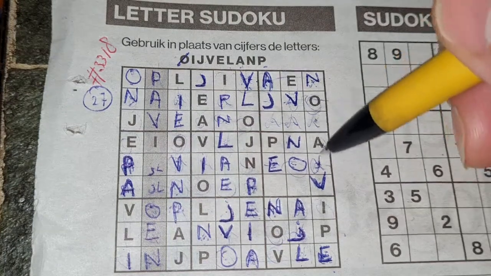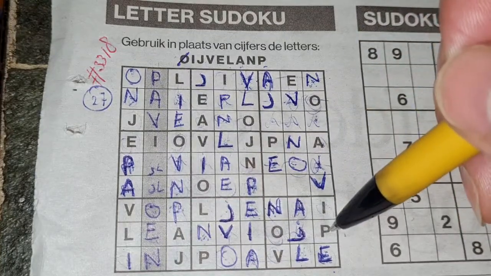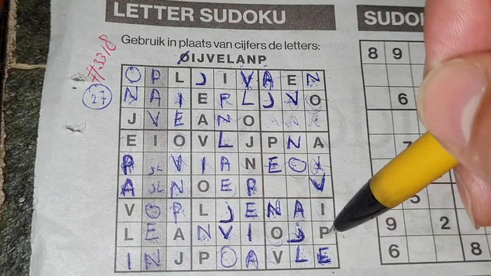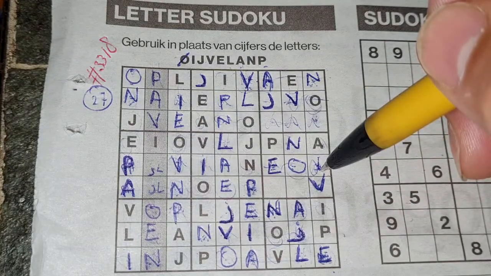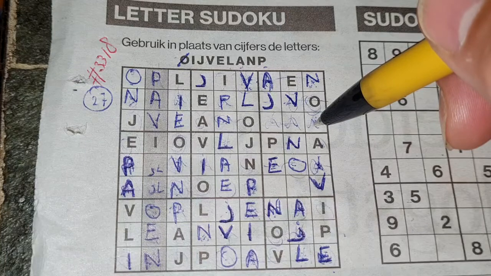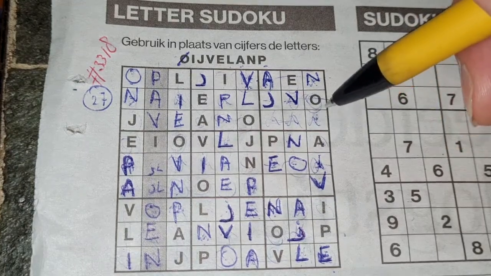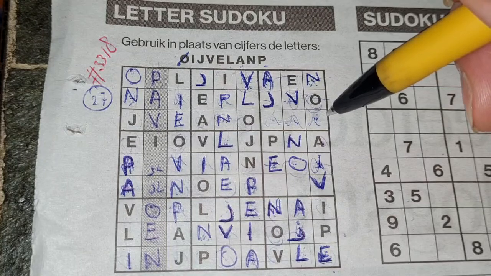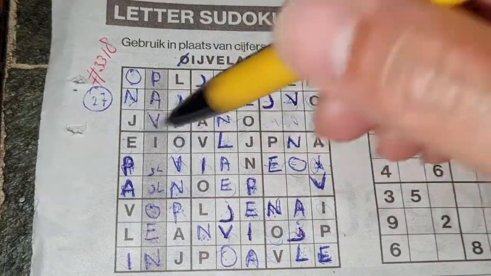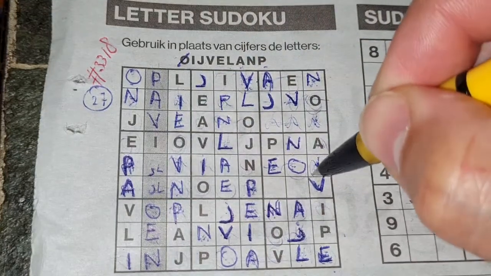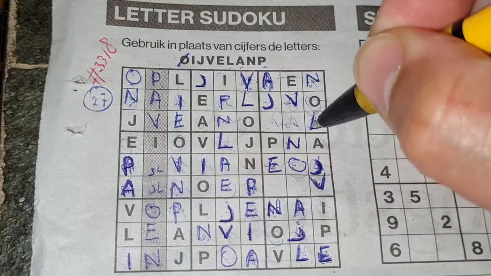Two missing letters in the last column. The P is missing. No, we have a P here. The J is missing, and the letter L. Yeah, the L. The J and the L. We see here J, no J there. J should be here, and the L goes there.